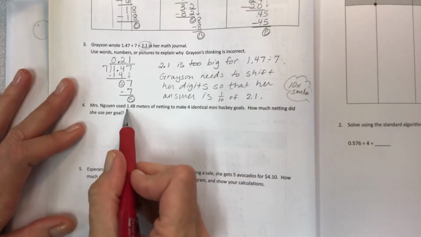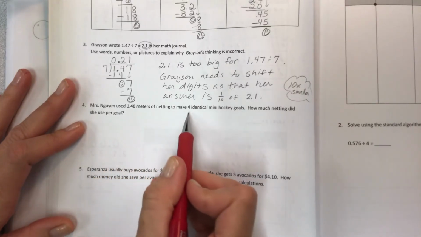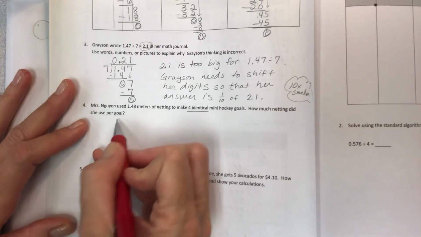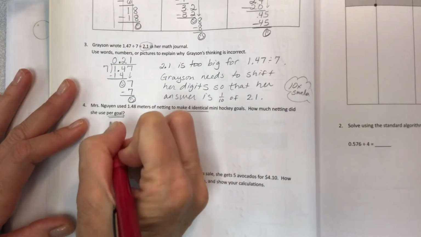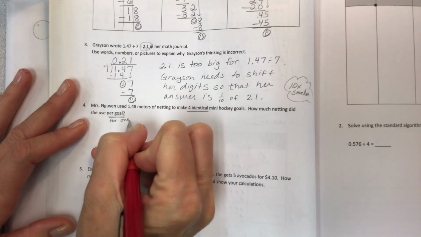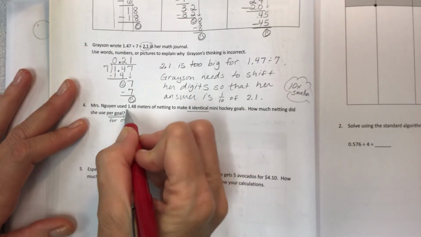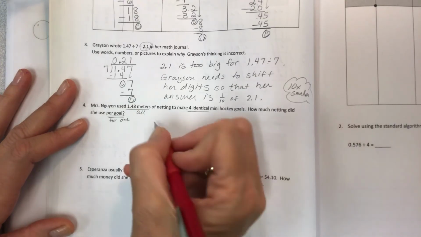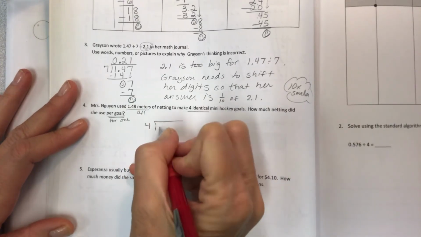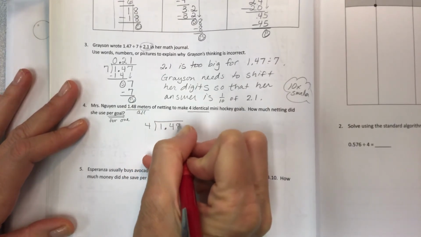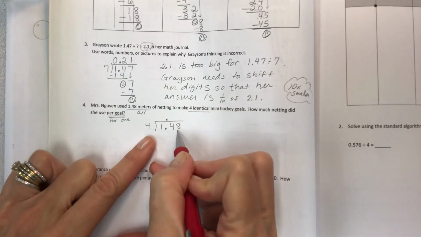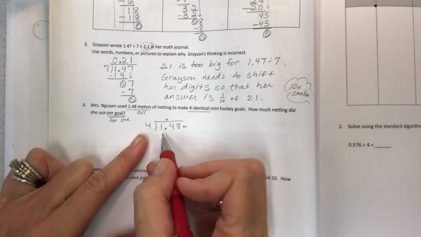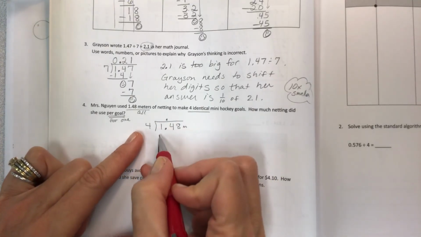Mrs. Nguyen used 1 and 48 hundredths meters of netting to make 4 identical mini hockey goals. How much netting did she use per goal? That means for one goal. So if we have all this, and it's going to be split into 4, then 4 is your divisor, and 1 and 48 hundredths meters is your dividend. So set that up and then start your standard algorithm.